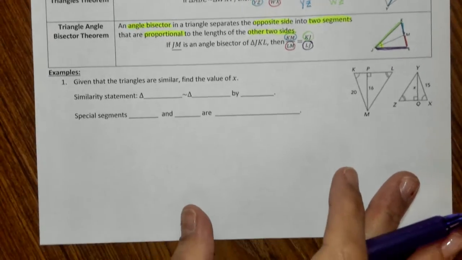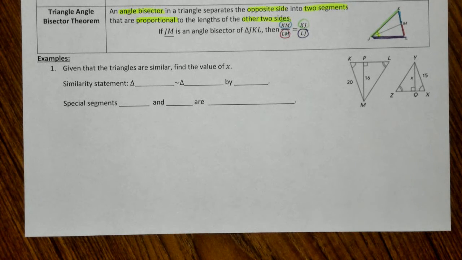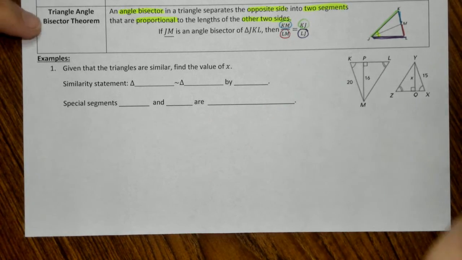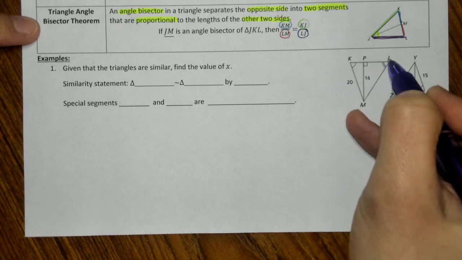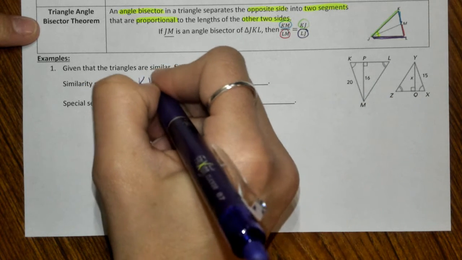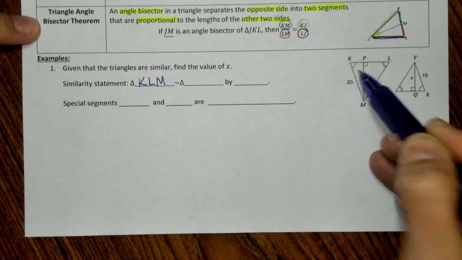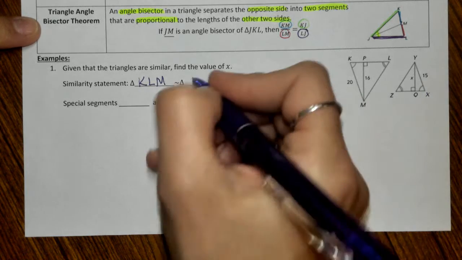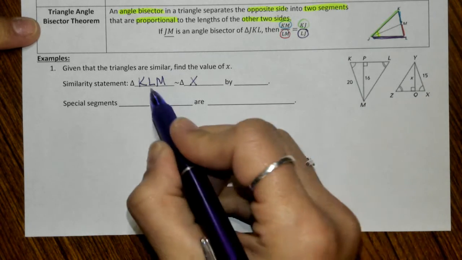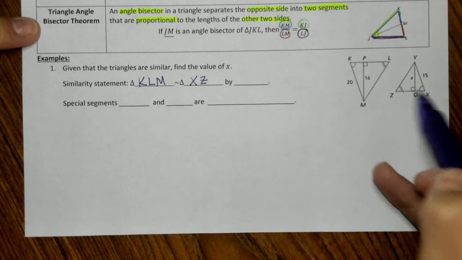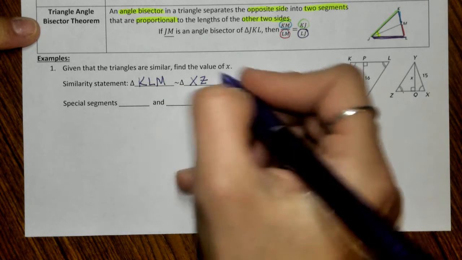So the first thing we see here is, given that these triangles are similar, we're going to find the value of x. First, we want to write a similarity statement to remind ourselves what this looks like. We're going to say these two triangles are similar. So let's name our first triangle. I'm going to name it triangle KLM. Now when I name the second one, I have to keep my corresponding angles together. K had 1 arc. It's going to correspond with X over here with 1 arc. L, my middle letter, had the 2 arcs. It's going to go with Z. And then M had no marks, and Y has no marks.